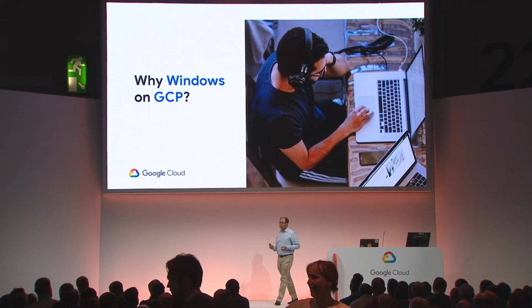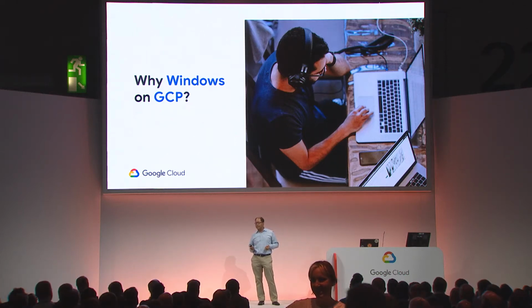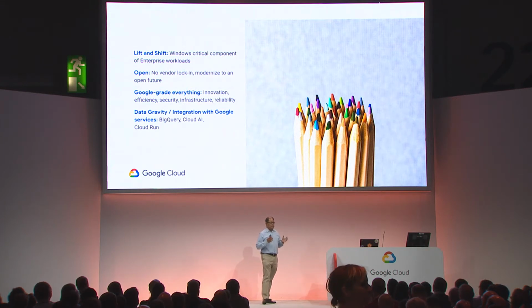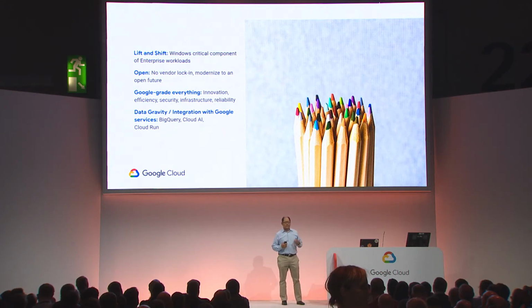But these aren't the only reasons. So let's actually just take a couple minutes and look at some additional reasons why customers really want to come to GCP for their Windows applications. Now, many people, it starts with just lift and shift. This is probably the bare bones, the basic approach. You have some workloads you actually want to just run on the platform. And as we've been talking about through this conference, we're investing in making sure we have the infrastructure as a service platform that's best in class for any of your lift and shift workloads.